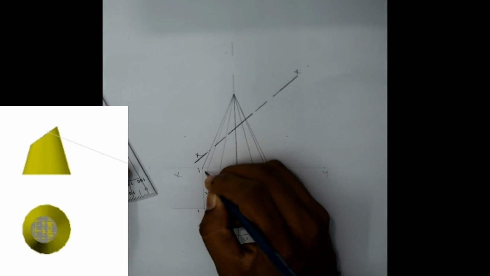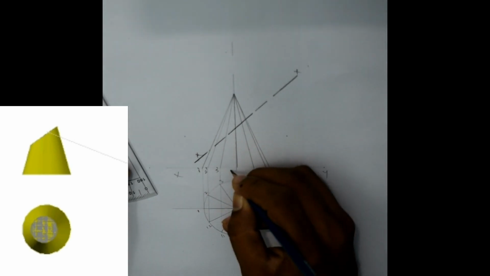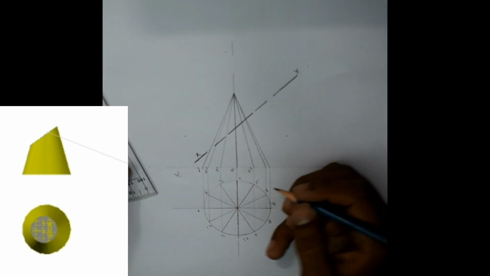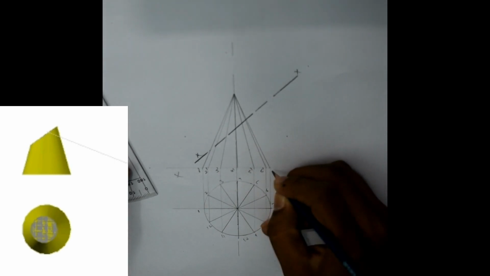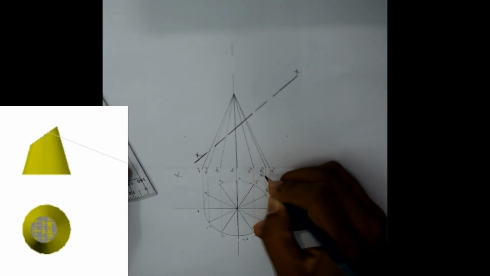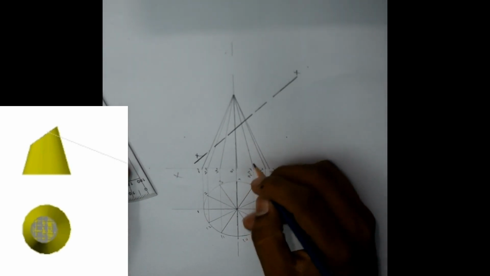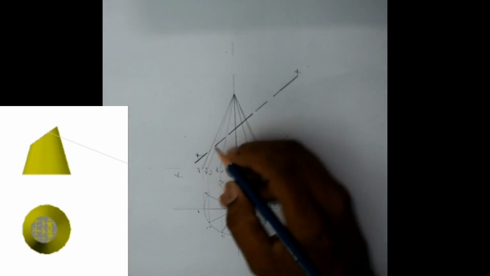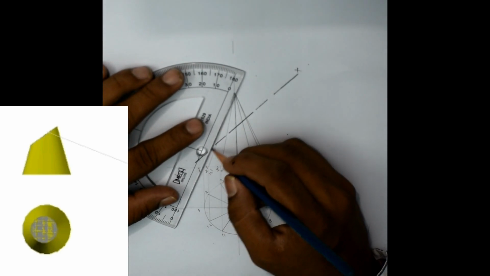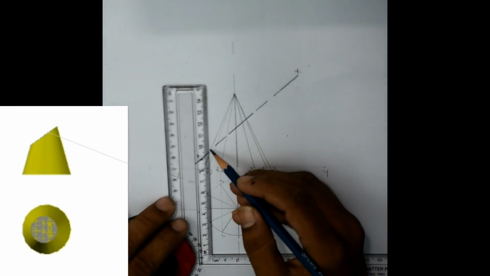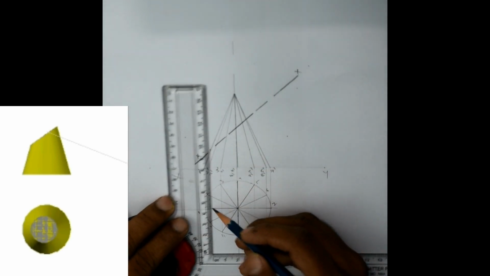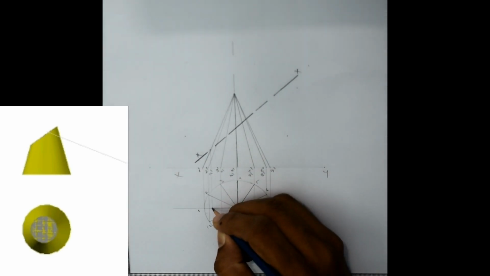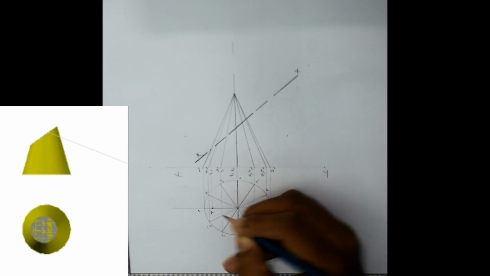This is 1 dash, 2 dash, 3 dash, 4 dash, 5 dash at the cap, 6 dash, 7 dash, 8 dash, 9 dash, 10 dash, 11 dash, 12 dash. So the section plane is cutting the first generator here. So I have to project this line below. So we will get point A here.